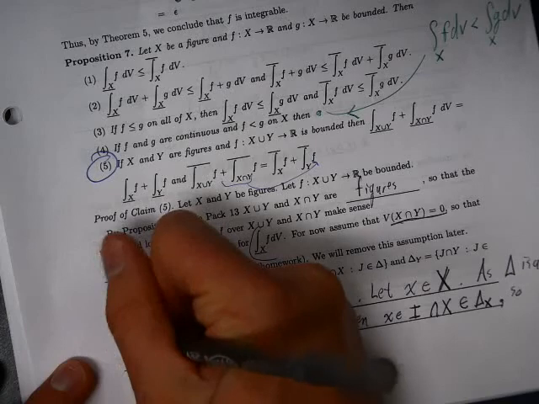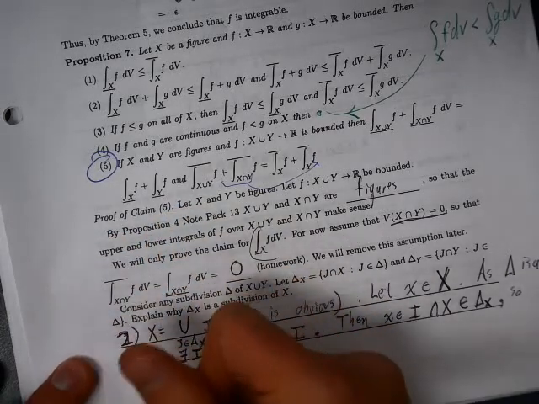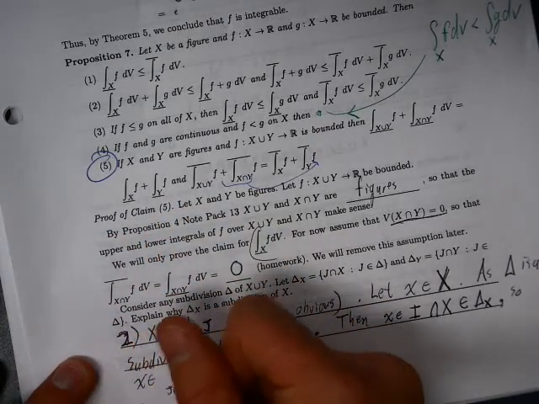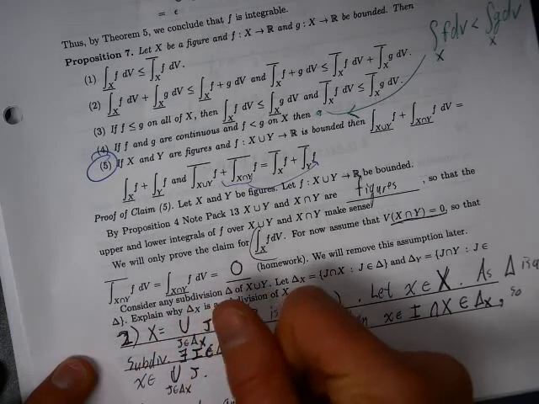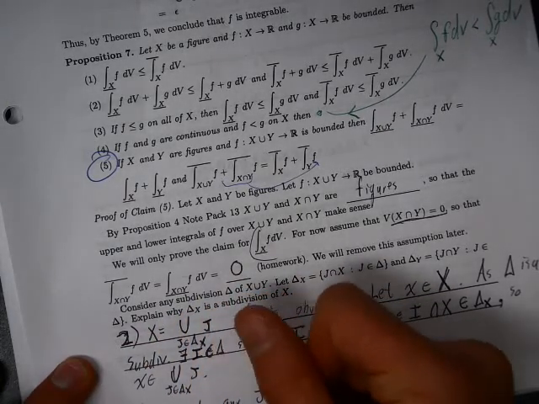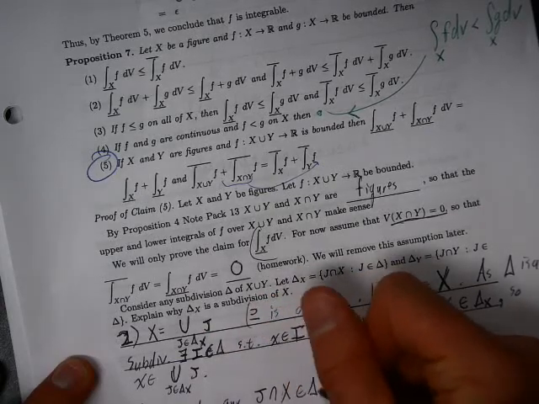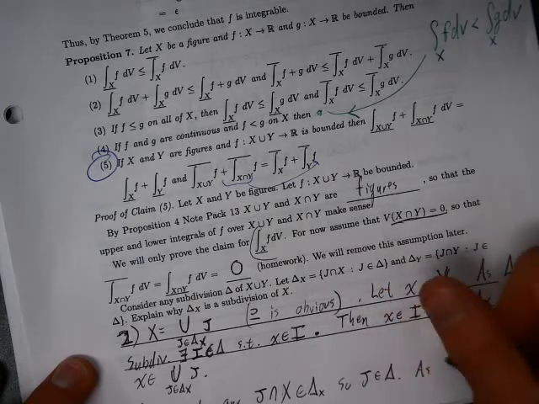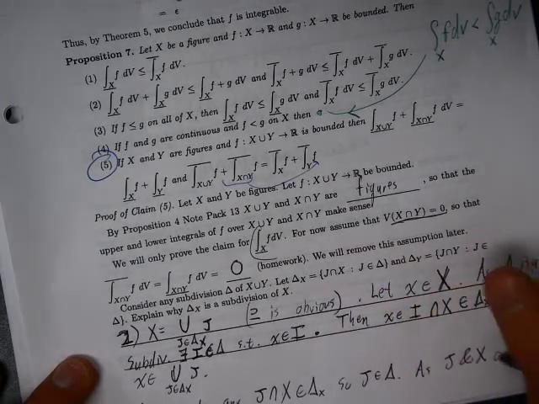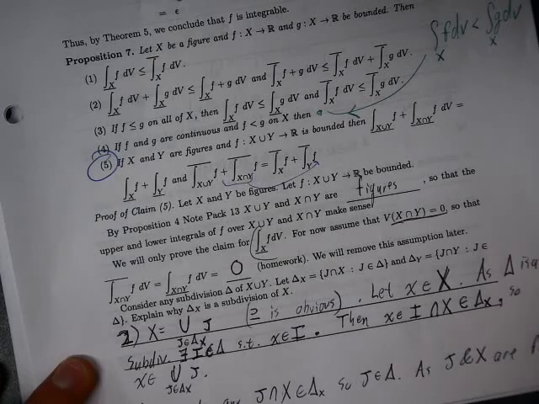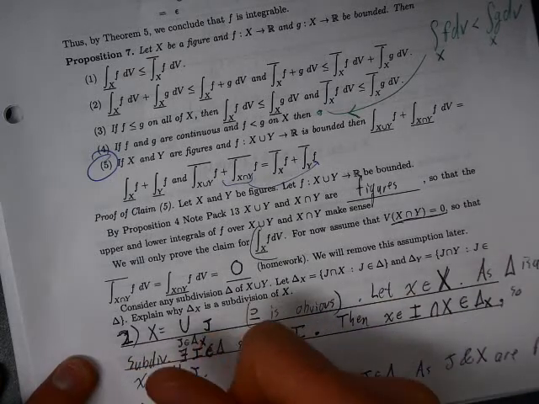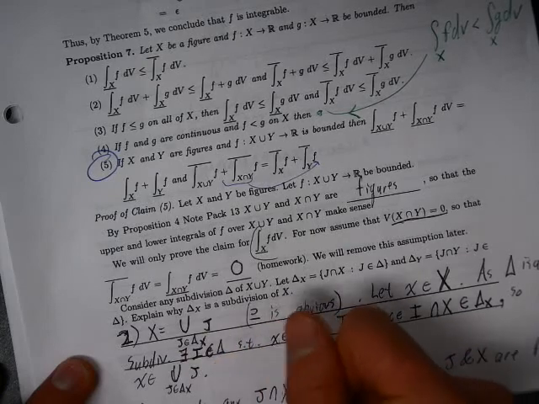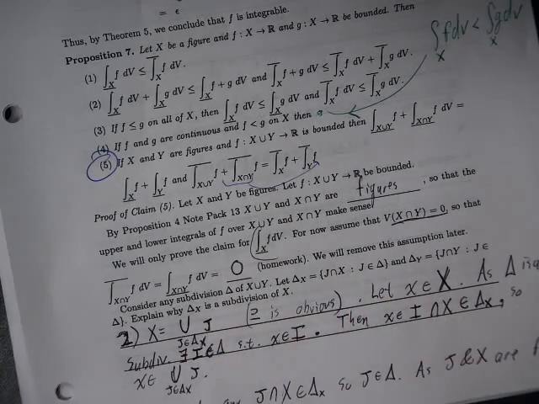Yeah, I guess out of one, that was 2, this is 1. Let's consider any j intersect x in delta x. So j is in delta. As j and x are figures, so is j intersect x. Nice. And I guess the third condition is volumes of intersections need to be 0.